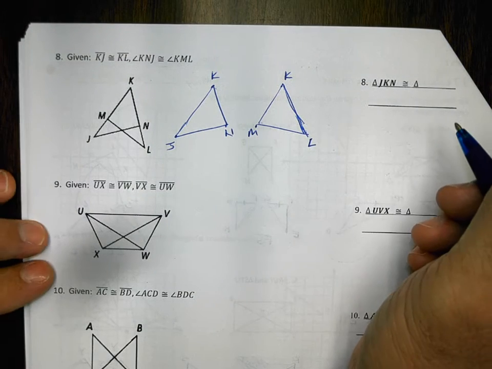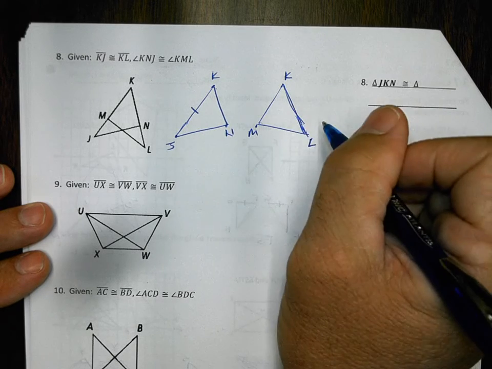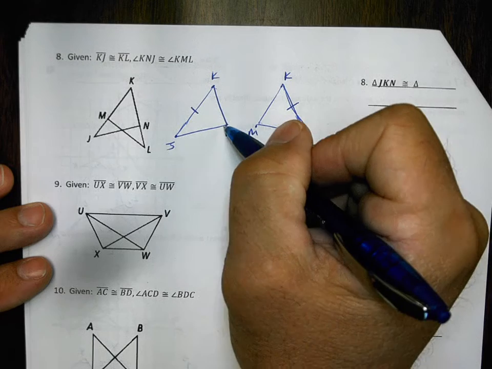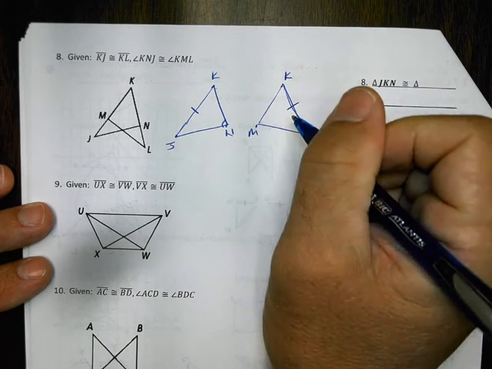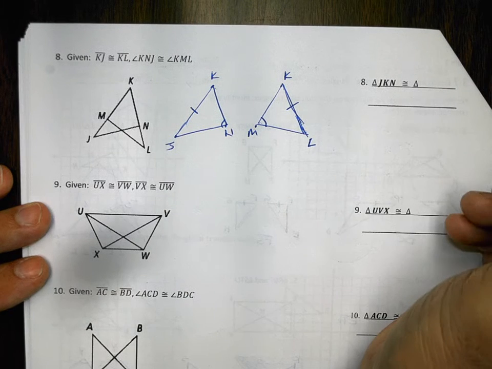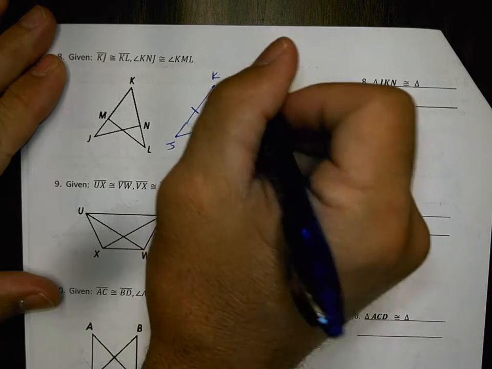And so what do we have? KJ is congruent to KL, and KNJ is congruent to KML. And do we have enough information? What part do they share? Angle K, right?